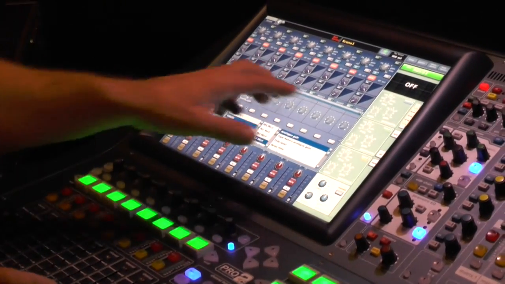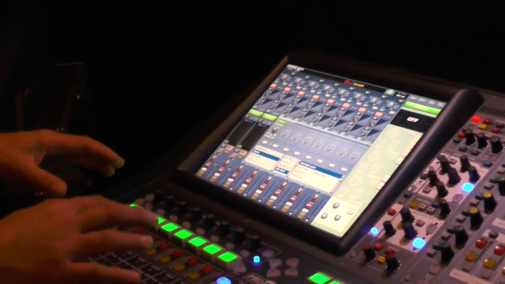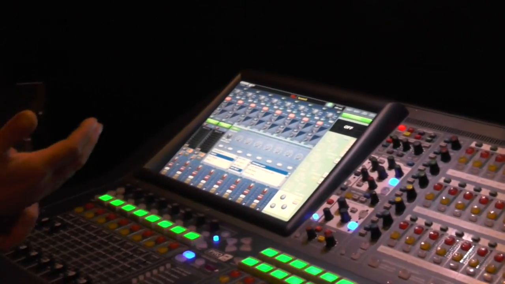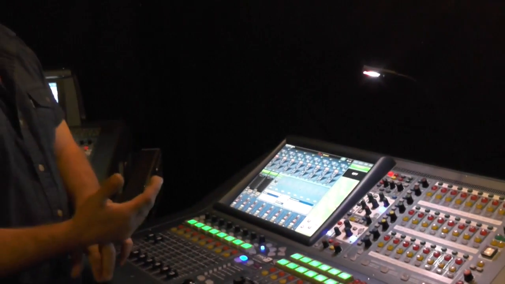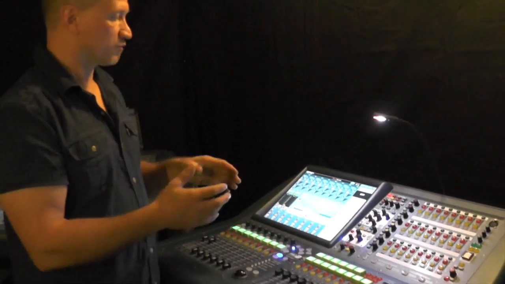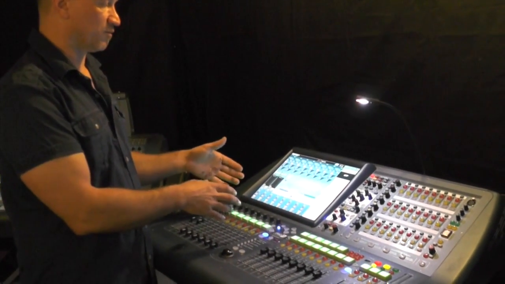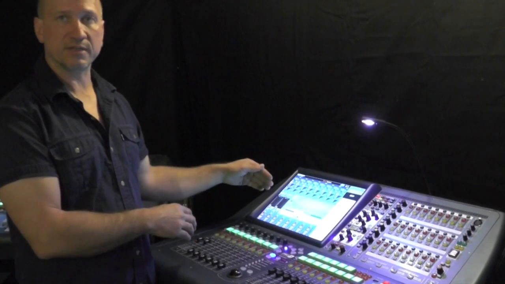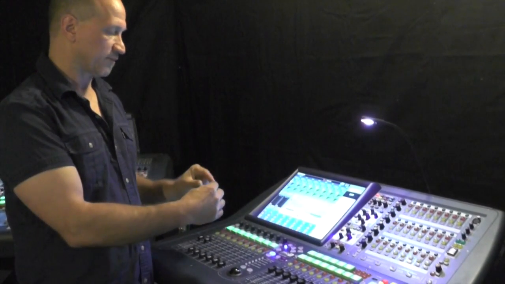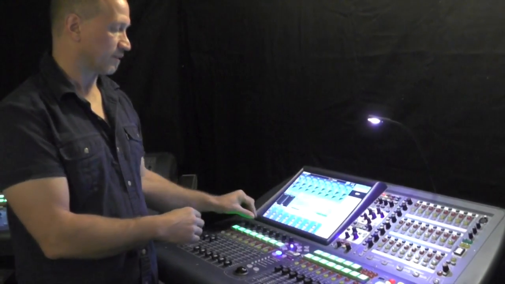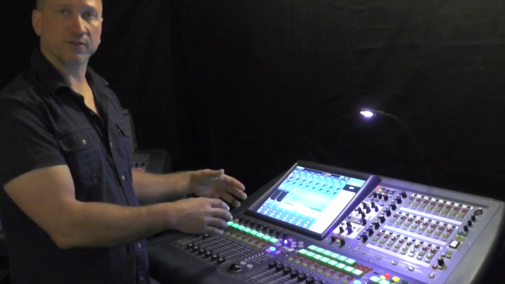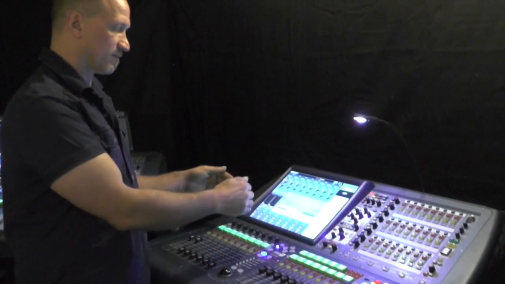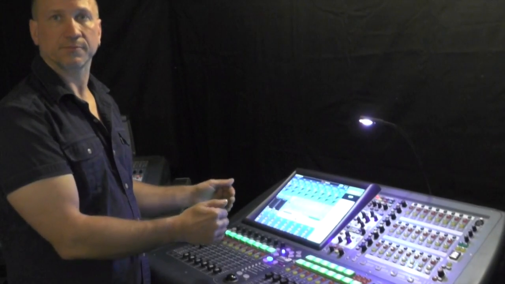And there's 8 assignable controls, and you can set them to things from delay times to input levels to output levels to panning to whatever you so choose you need to fit onto it. You can find most anything you would need to be a controlled section and load it to these assignable controls. Save it in your scene, and now you have access to these things to get at them fast.